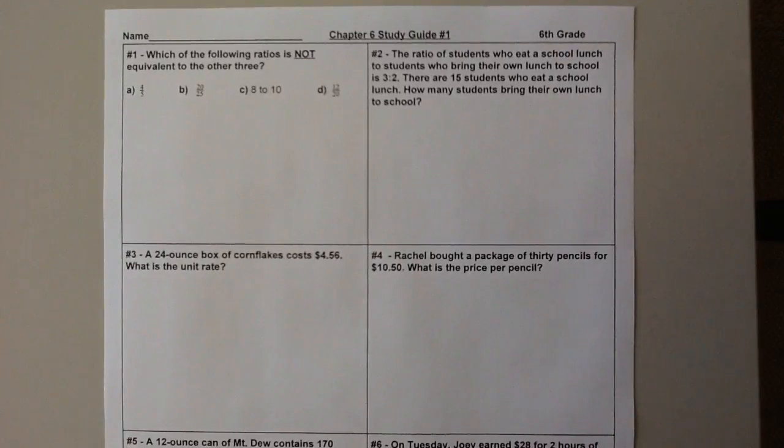Okay, 6th grade, this is the Chapter 6 study guide number 1. We're going to go over this today in class. You need to follow along with me as we discuss it. Look at number 1. Which of the following ratios is not equivalent to the other three?